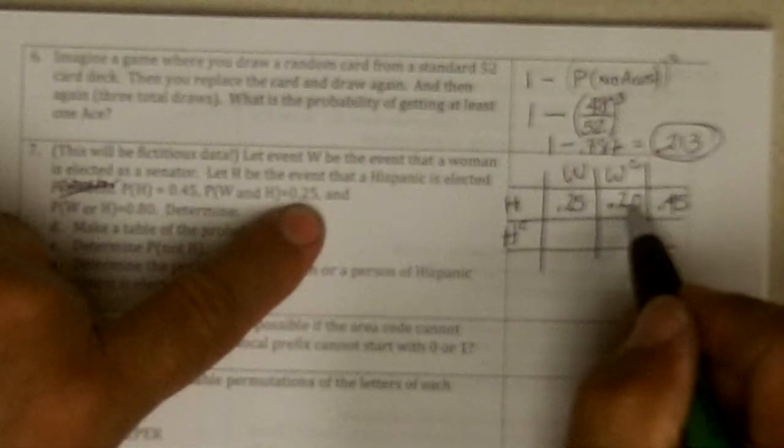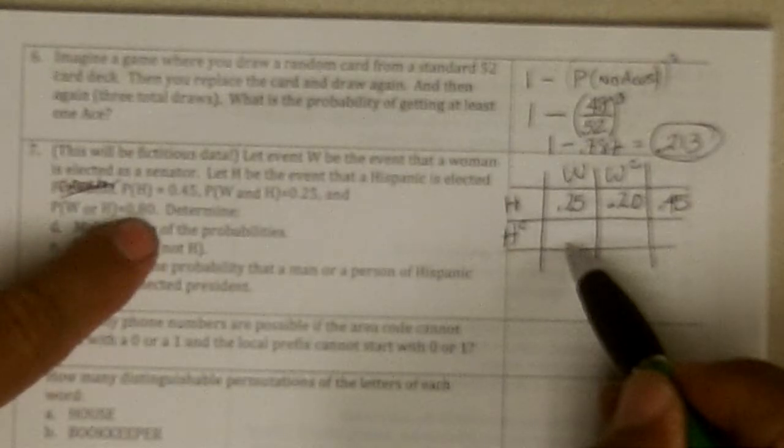Now it says the probability of Hispanic, that's this whole row, is 0.45. So I put the total out here. A woman and Hispanic would be the box where they overlap. Hispanic and a woman, that's 0.25. Since these two have to add up to be 0.45, this has to be 0.20. Hispanic and a man, or not a woman. And the probability of a woman or Hispanic has got to be 0.8. So if this is 0.8, then this one has to be left, which has to be 0.2. That's one way to do it.